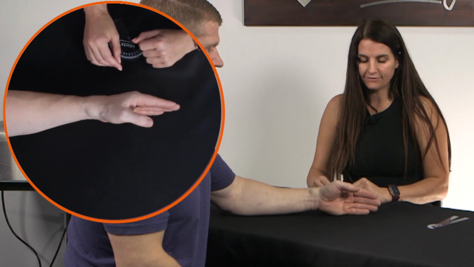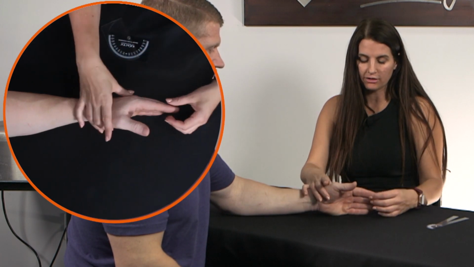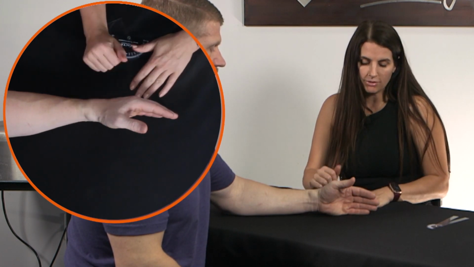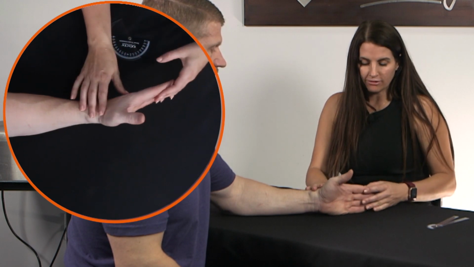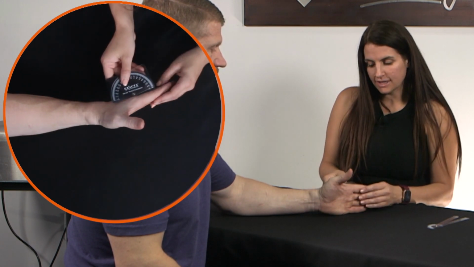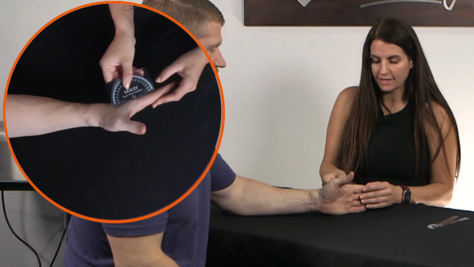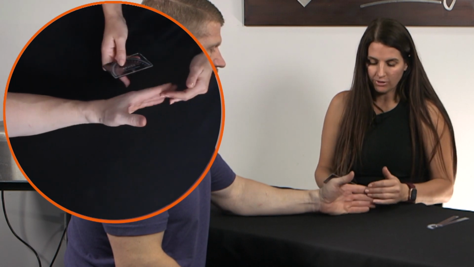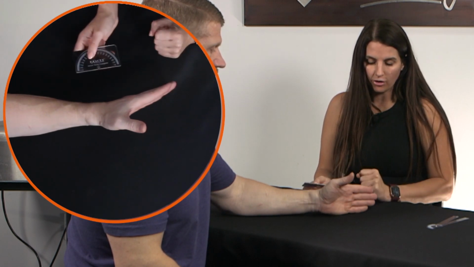Now to cover index finger range of motion, we're going to just use the index finger as a range of motion point, but you would measure all the other digits the same. So first I start by measuring extension, and it looks like he has full extension, so I would notate 0. And then same with the other joints, you can see that they're at 0. Now go ahead and make a fist.